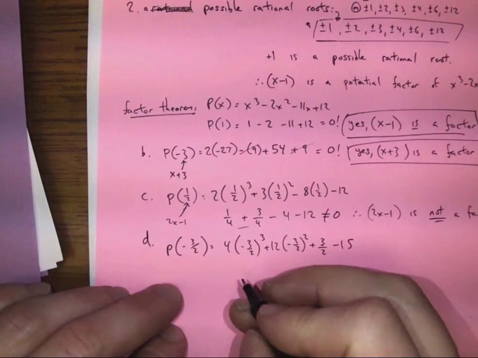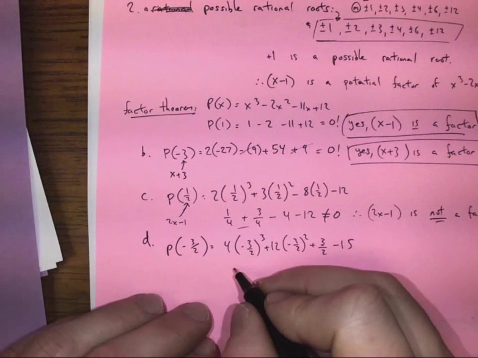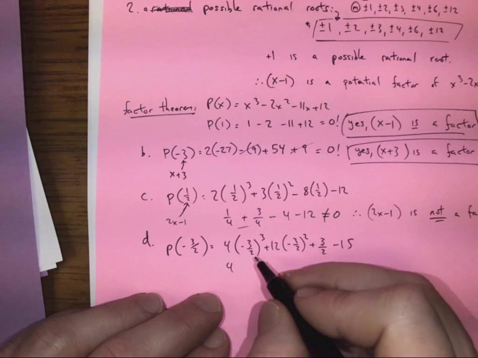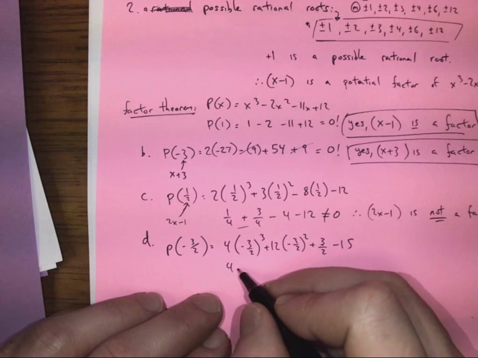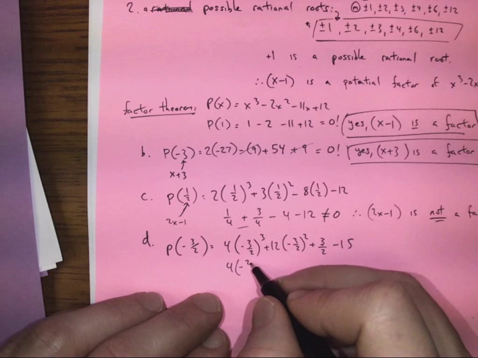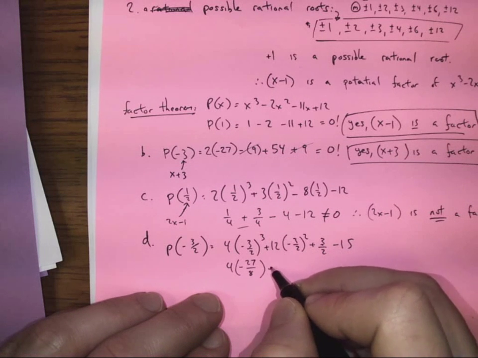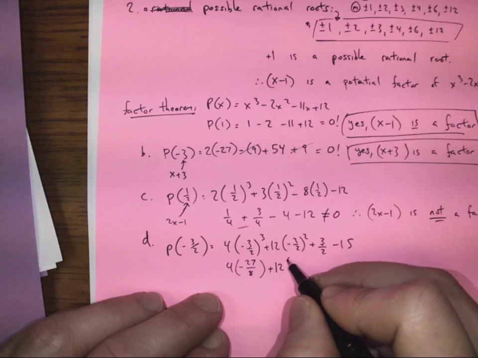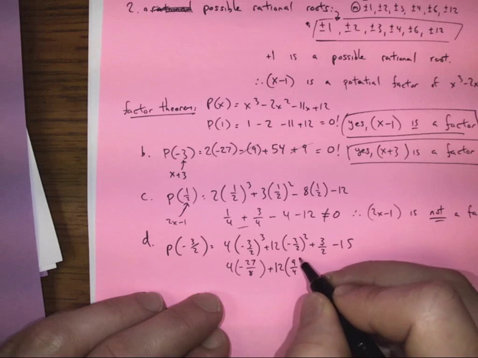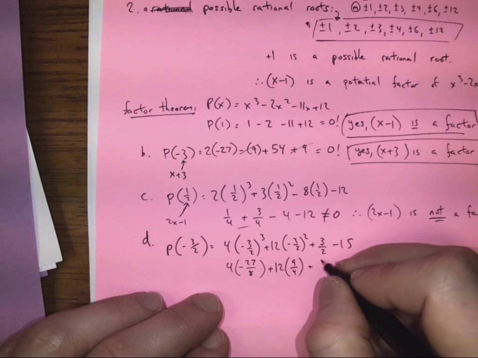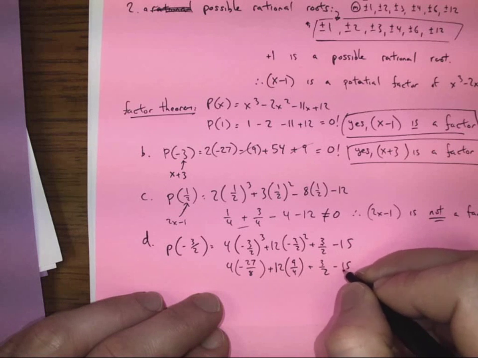This is going to be 4 times negative 27 over 8 plus 12 times 9/4 plus 3/2 minus 15.